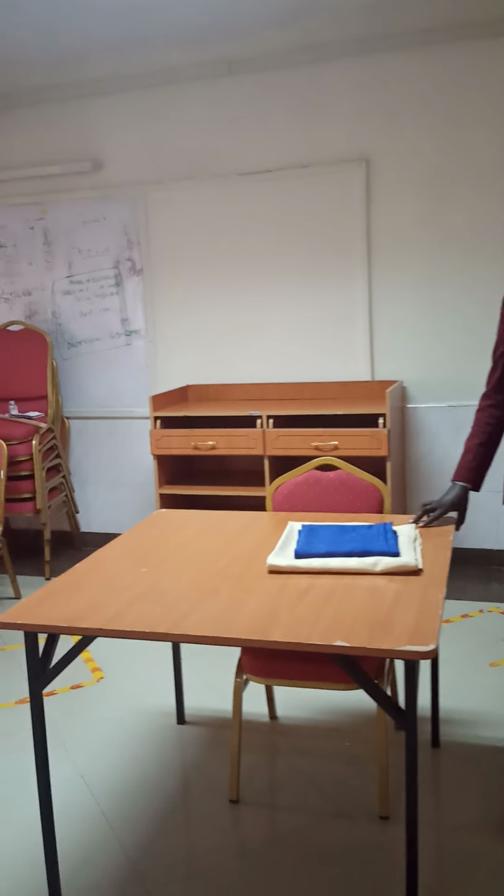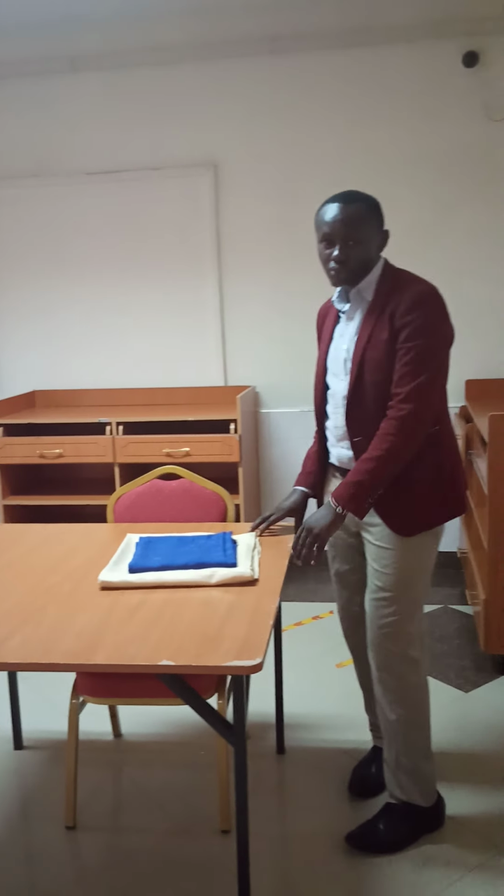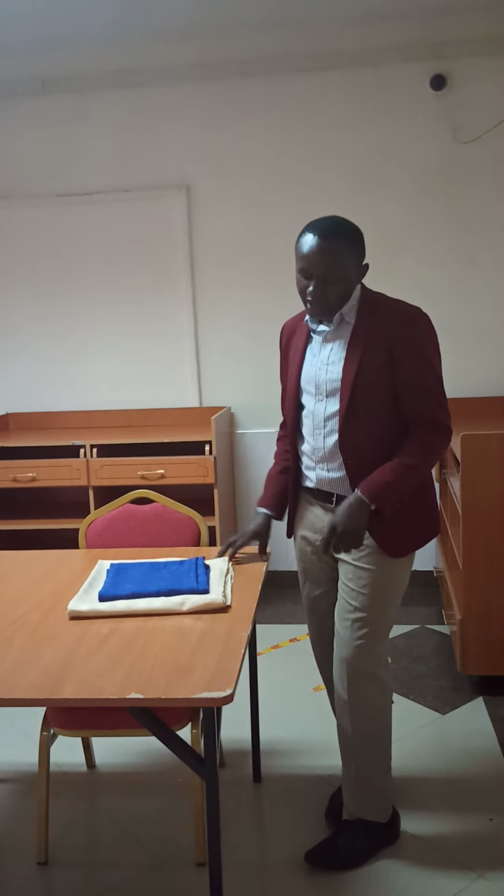You can have different types of tables in a restaurant. There are those tables that are rectangular, there are those tables that are circular. But for our case today, we are going to demonstrate how to lay a tablecloth on a square table. Number two, we require some cloths, and the cloths include one tablecloth.